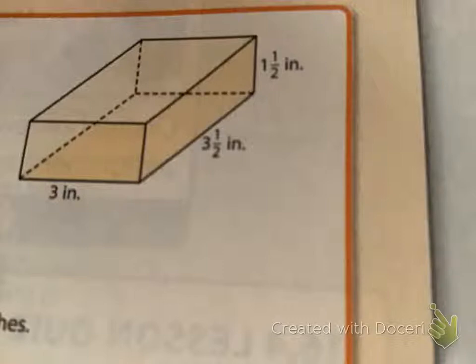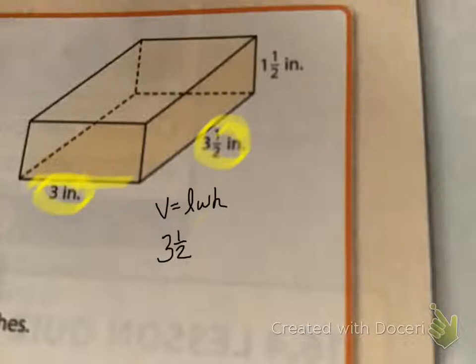Some fractions. We don't get to freak out though, okay? Volume equals length, width, height, all multiplied by each other. So here we go. Let's find the length. How long is it? Look right here. It is 3.5. Okay, now width. How wide is it? Look right here. This is how wide I am. So 3. That's a multiplication sign. And then we're going to find the height, which means how tall is it? This right here. This is how tall it is. So that's going to give me 1.5.